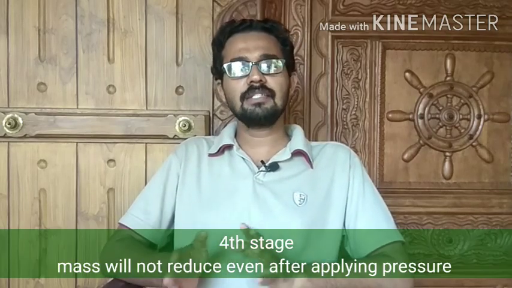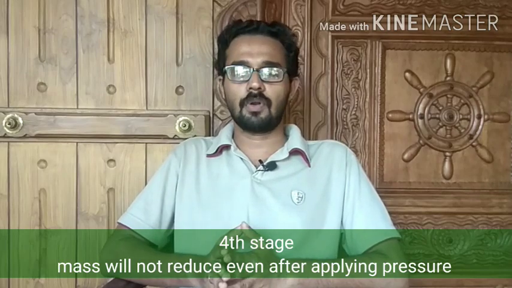And the fourth stage is, the mass comes out and it will not go back. It stays there only, and even if you apply pressure, the mass will not go inside. That is the fourth stage. These are the four stages of hemorrhoids.